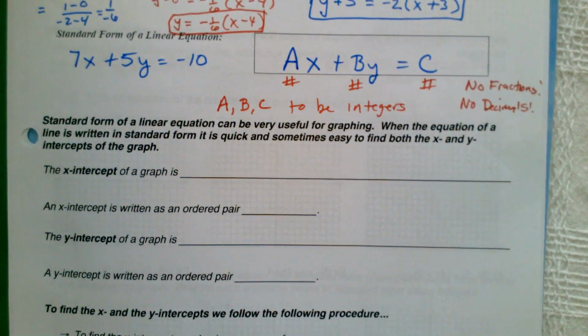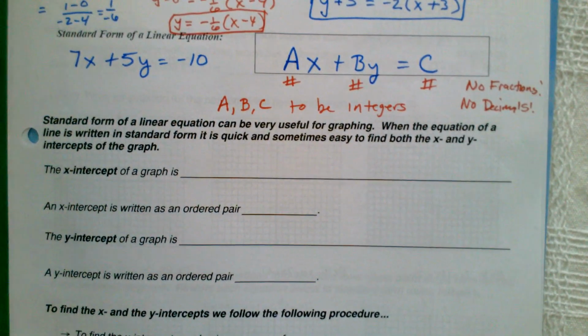So I always ask, what's standard form good for? And a lot of you will say, nothing. You're funny. It's good for something. It's good to find x and y intercepts.